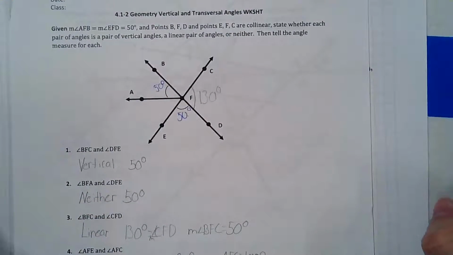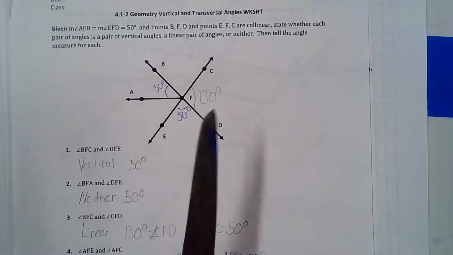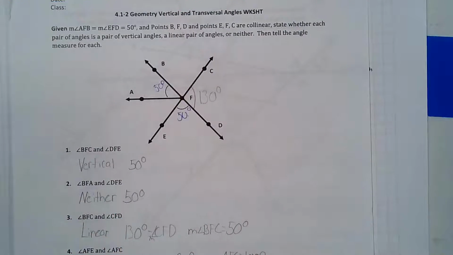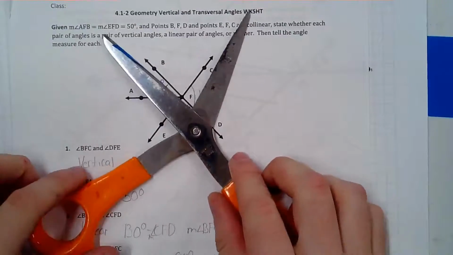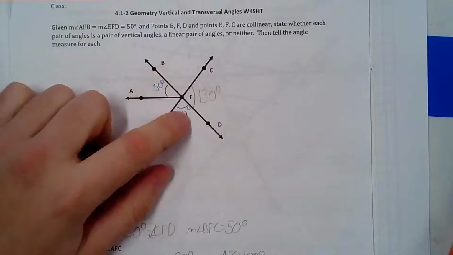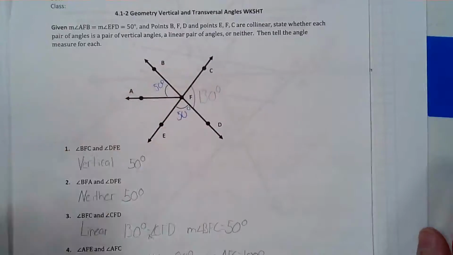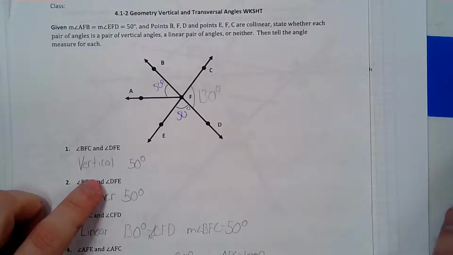What kind of angles are those? Scissor theorem, which are what kind of angles? Vertical, very good. So that means they're both going to be the same. Vertical angles theorem says that those measures should be the same, so they're both going to be 50 and vertical.